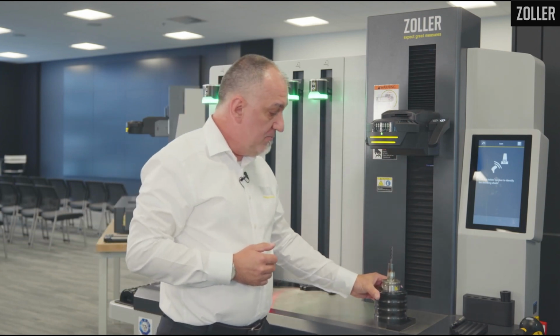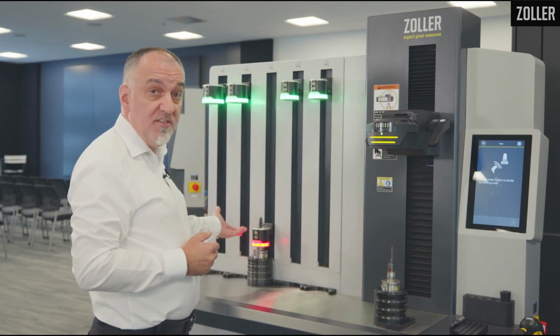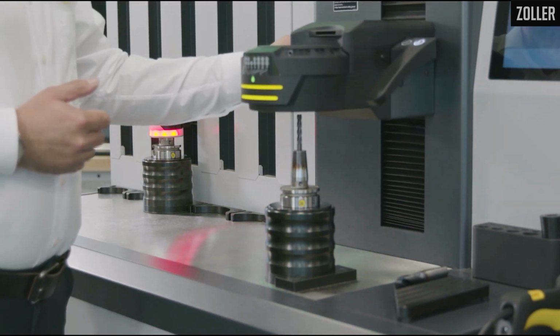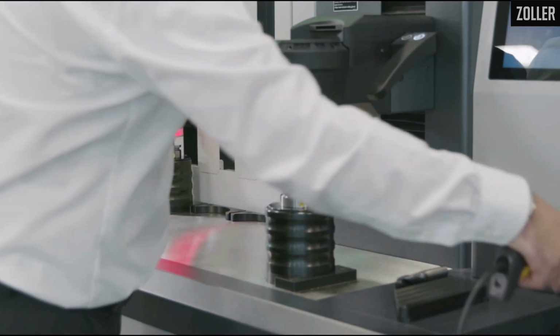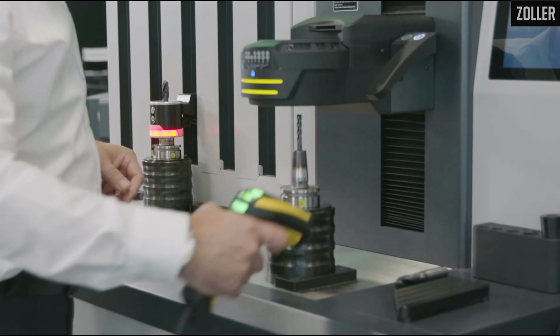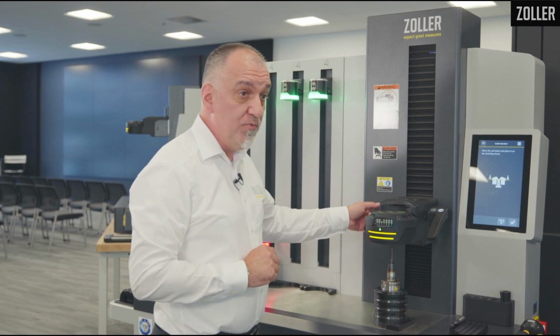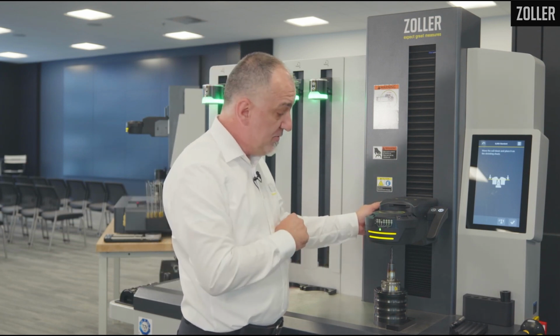I'll bring it to the machine while the other assembly is cooling down. I continue bringing it exactly the same. I scan it, and it moves the coil. You saw that the coil moved to the right position.